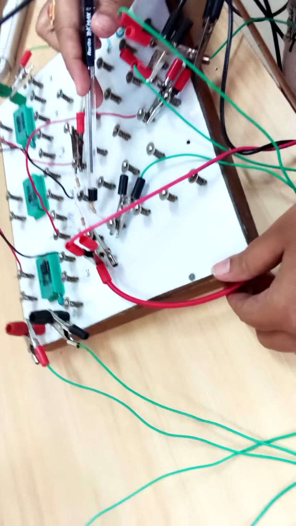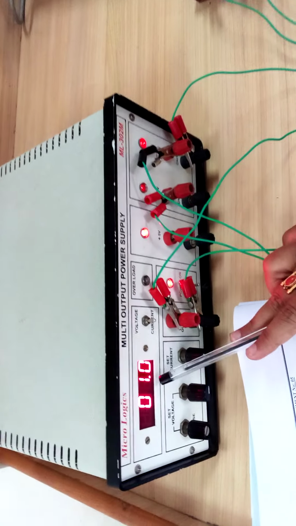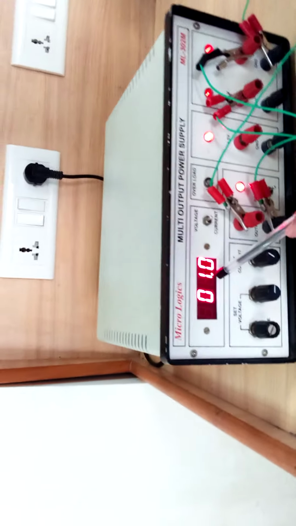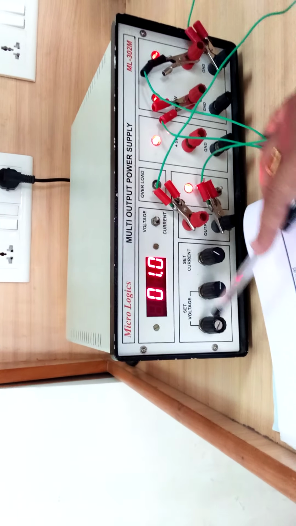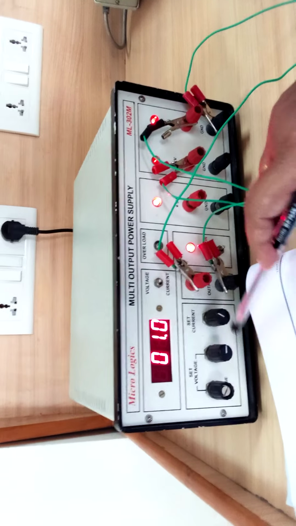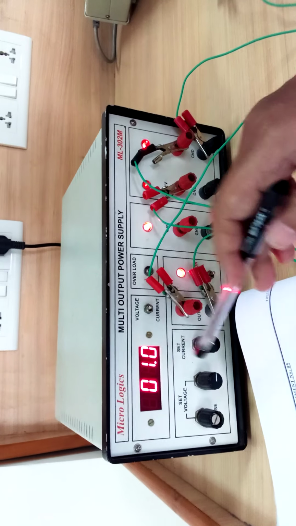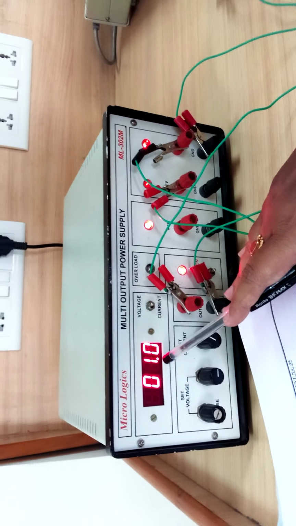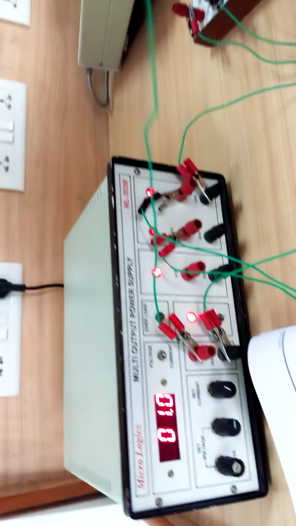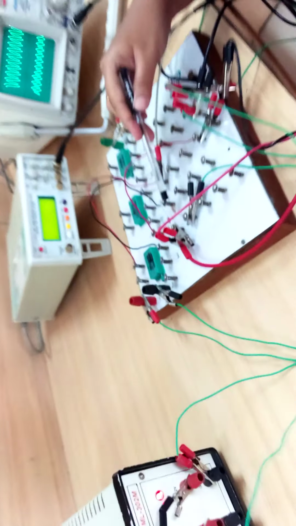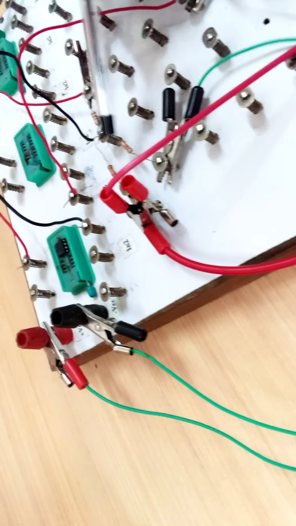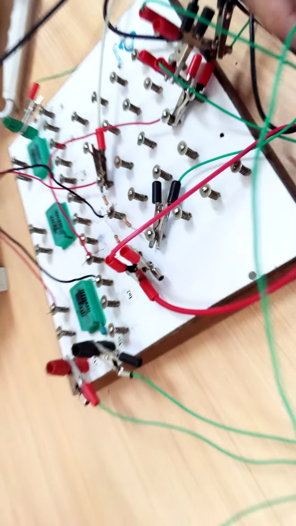Then one more input signal is the DC signal, that is 1 volt. Here in the power supply I have set this to 1 volt. So we can set the voltage using these two voltage knobs, whereas the current knob should be at the maximum position. So now I have set this to 1 volt and I am giving this 1 volt signal to one of the inputs, to another 10 kilo ohm resistor, and the negative terminal I have connected to ground here.